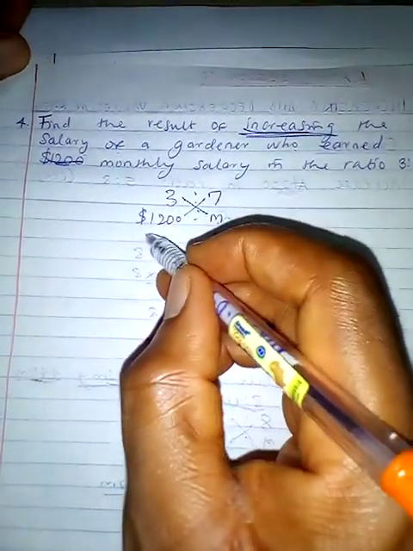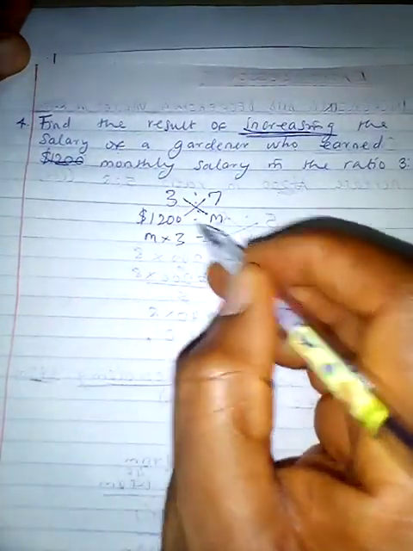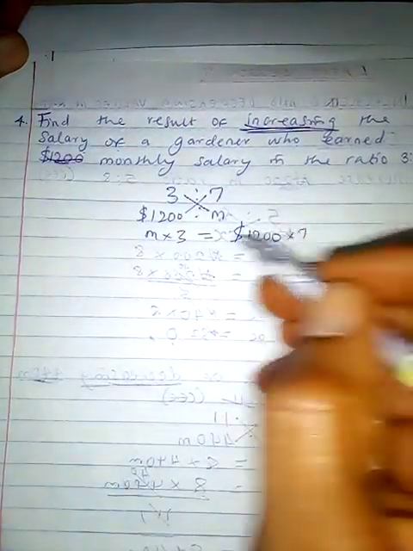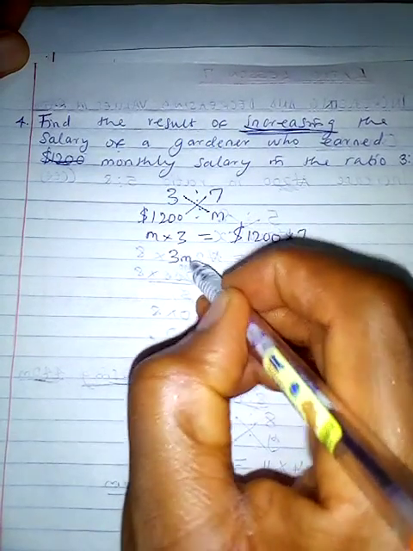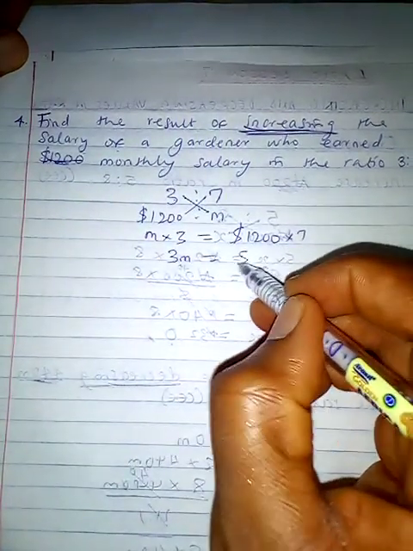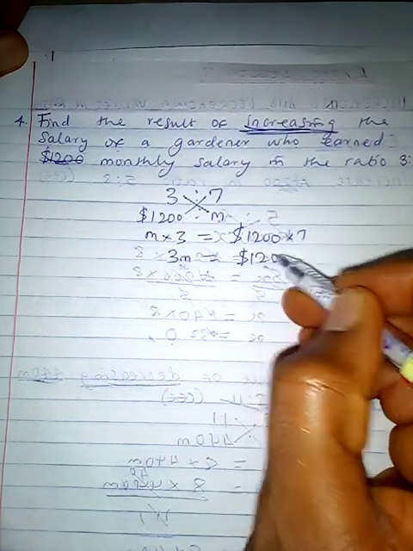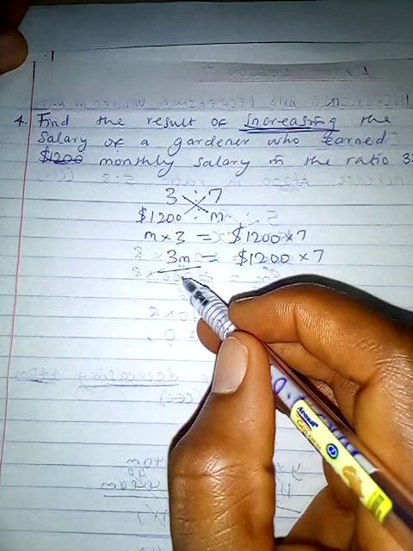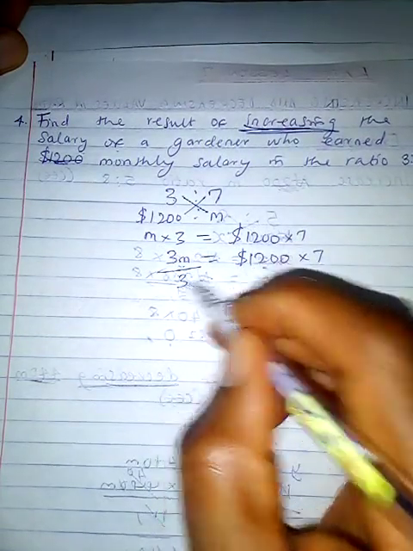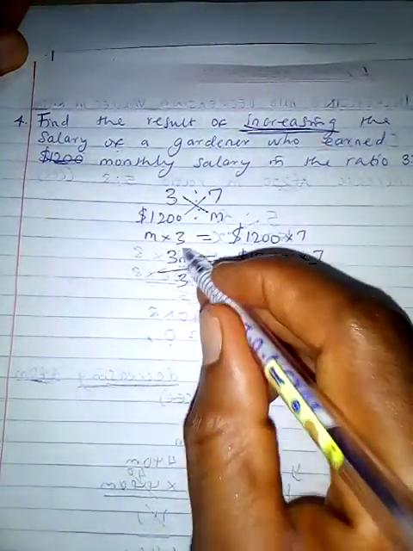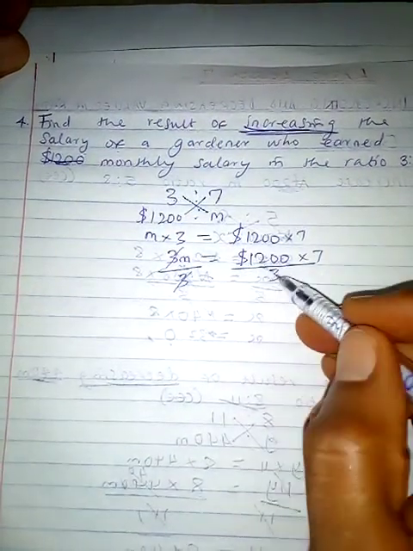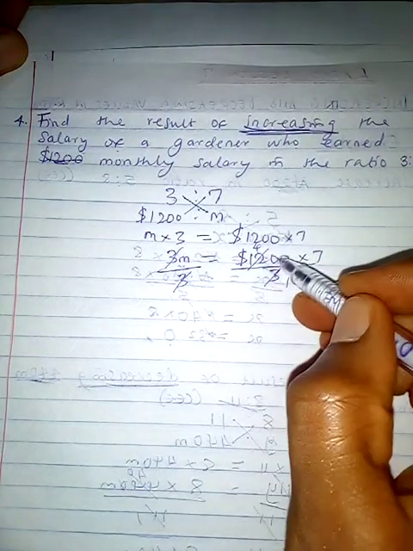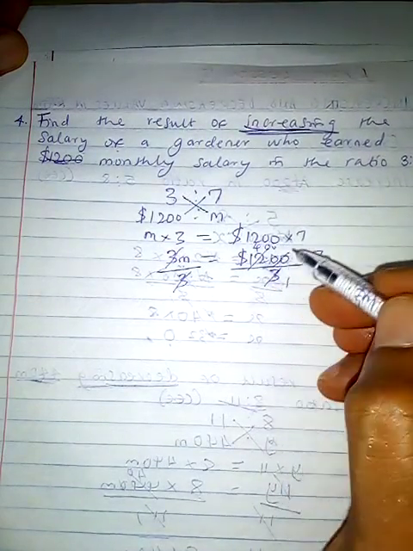So 3 times M, or M times 3 equals, multiply this also, $1,200 times 7. Then this is going to give us 3M equals $1,200 times 7. How do you get your M? You divide both sides by 3, here by 3 and here by 3. So M will divide M, and of course you see that this number can divide. 3 divided by 3 is 1, and 3 into 12 is 4. Then you add this to 0, which makes it $400.